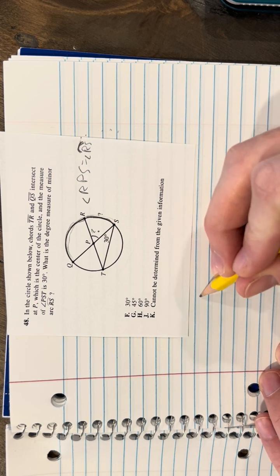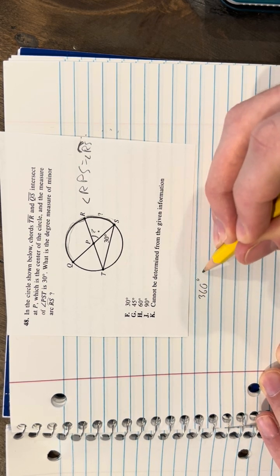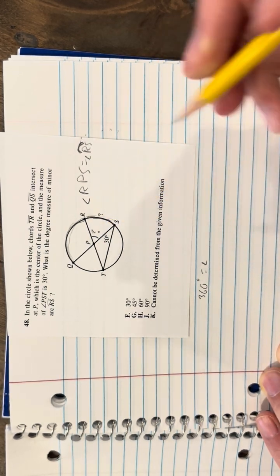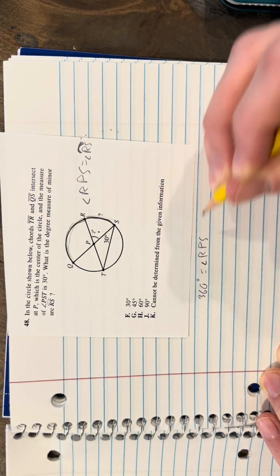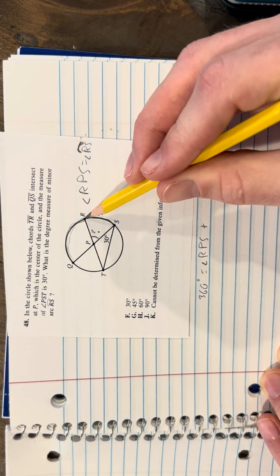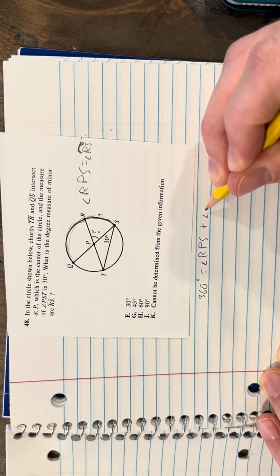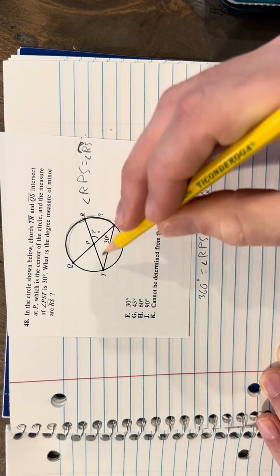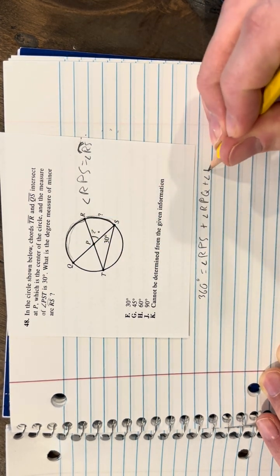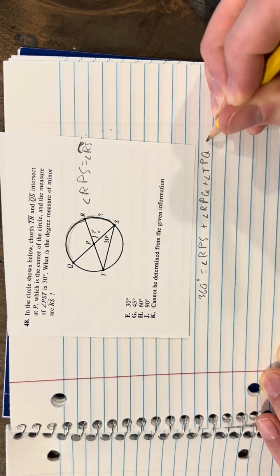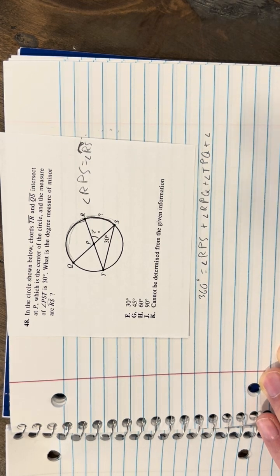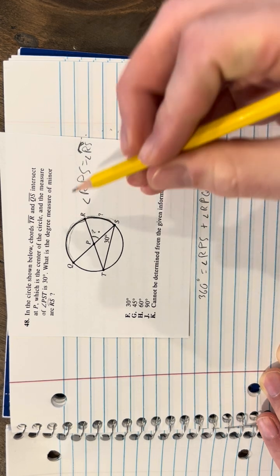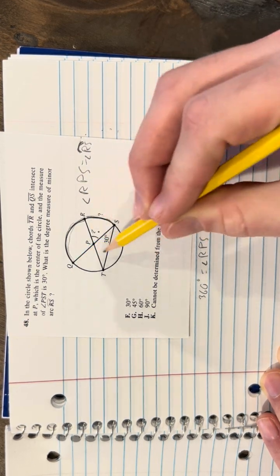So 360, this is another theorem, equals angle RPS, which we're trying to find, plus angle RPQ, plus the measure of angle TPQ, plus the measure of angle TPS. And again, that's just the angles that encompass the inside.